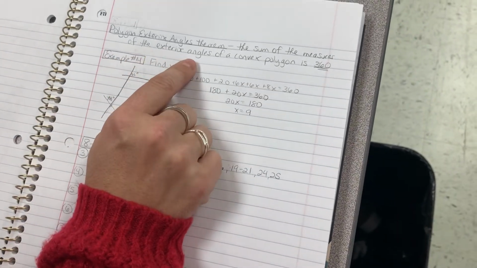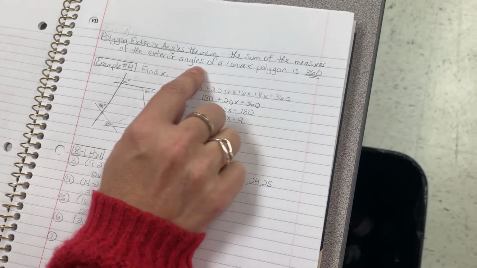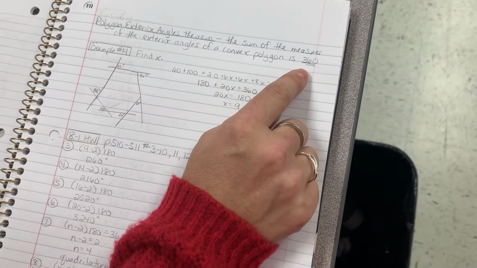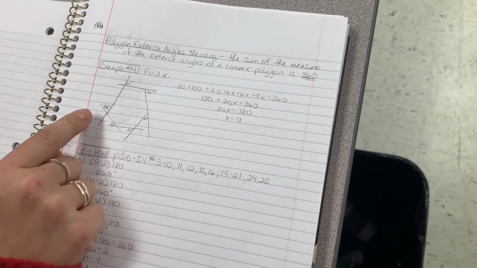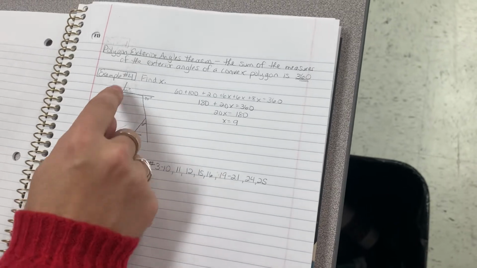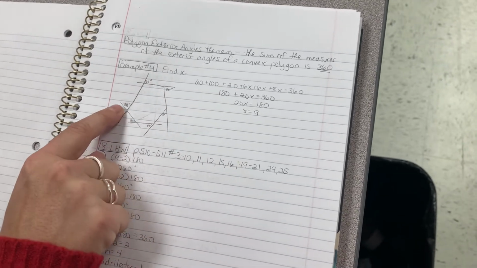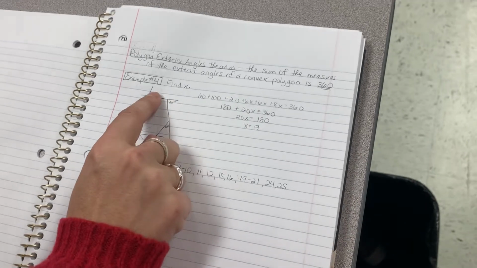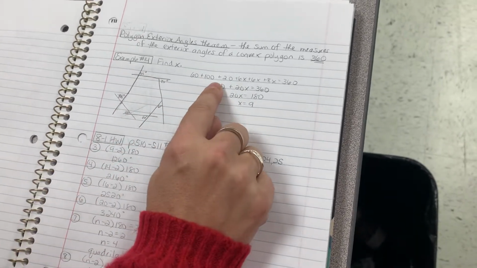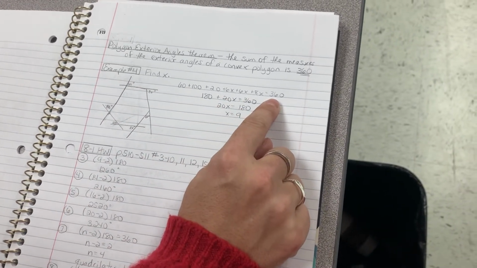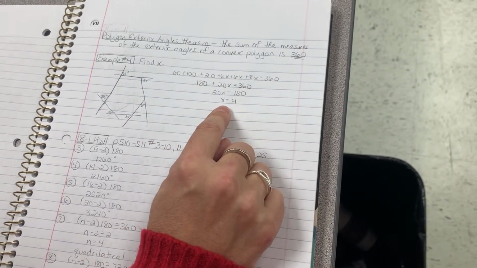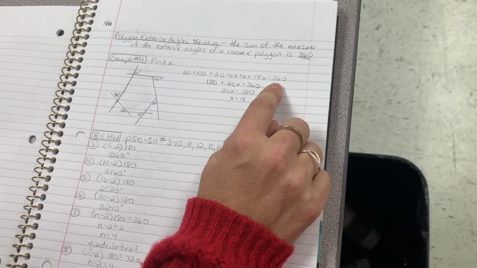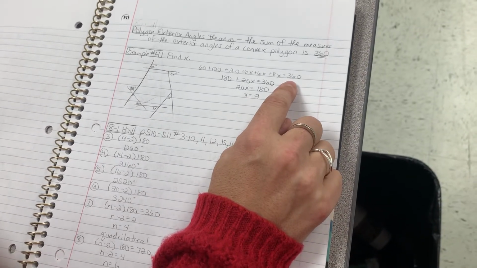One more key idea, polygon exterior angles theorem. The sum of the measures of the exterior angles of a convex polygon is 360. This one's an easy one to remember because it's always 360. If you look at my example here, the exterior angles are formed by extending that side length. So all of these exterior angles of this polygon are going to add up to 360. That's where my equation comes from here. Again, pretty simple equation to solve. Simplify and x equals 9, which is what we're looking for. But again, you need to know that the exterior angles add to 360, and that's something that you'll need to memorize.